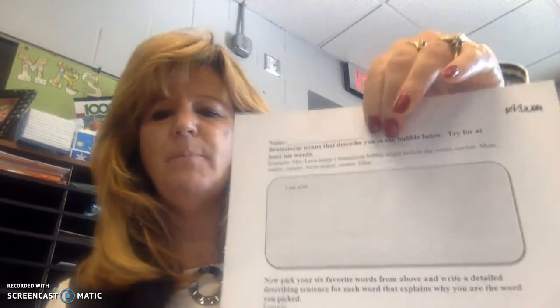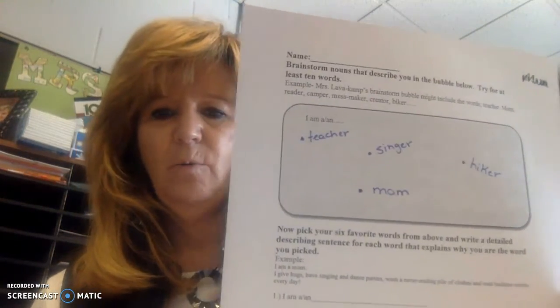So what I want you to do is just do the top part of this, and I want you to just put dots in here. So for instance, I'm going to put a dot and I'm going to say teacher. I'm going to put a dot and I'm going to put singer. I'm going to put a dot and I'm going to say hiker. I'm going to put a dot and I'm going to say mom. Okay, so what I did was I just made a whole bunch of dots with words behind them. That's all I want you to do for part 1 of our Who Am I.